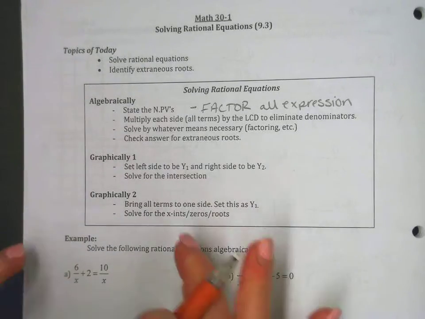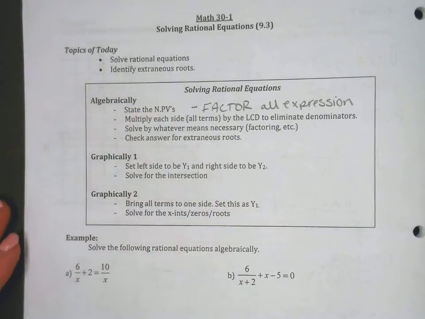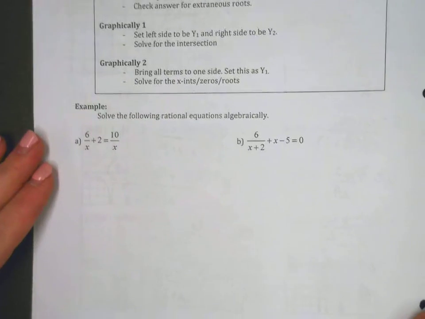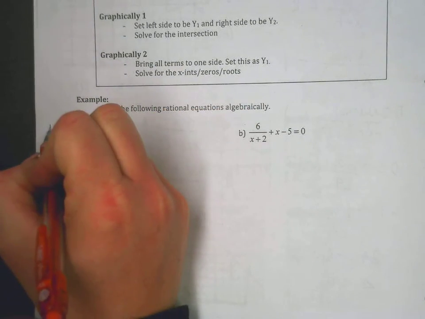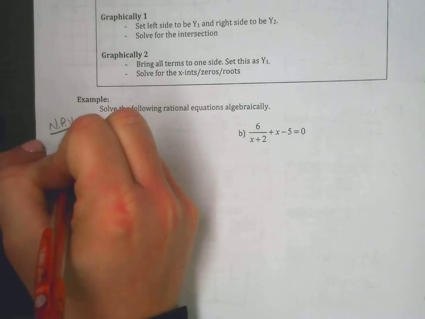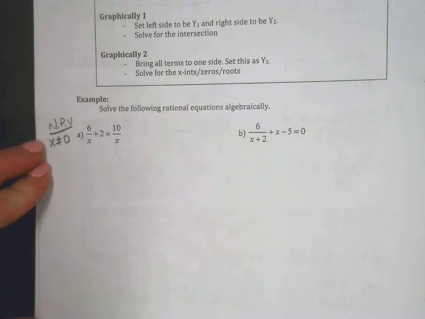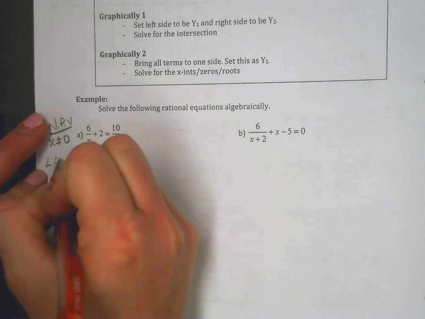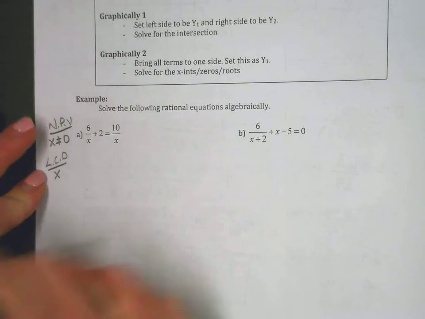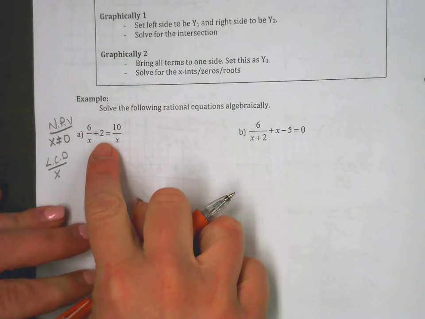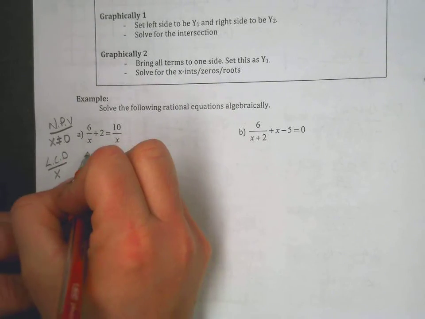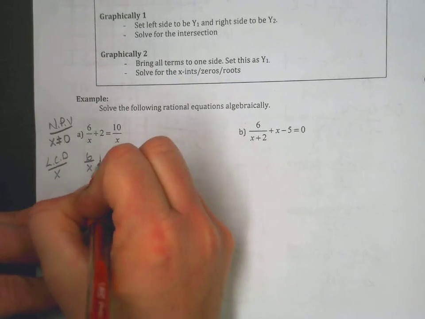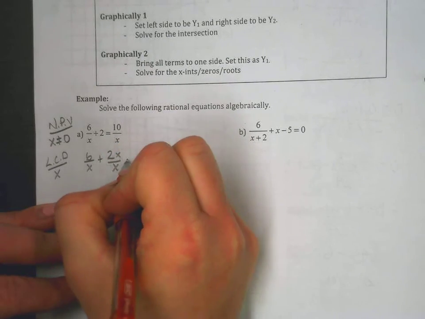So for example, if we look at this first one, I'm first going to talk about my non-permissible value, and my non-permissible value would be x cannot equal 0. My lowest common denominator would be x. So in all of these, I make these denominators x. I wouldn't have to multiply this first fraction by anything because the denominator is already x. I'd multiply my second fraction by an x, and the third fraction I would not have to multiply by anything.